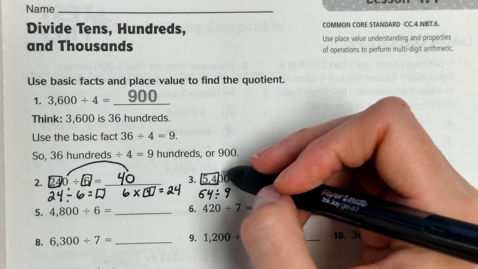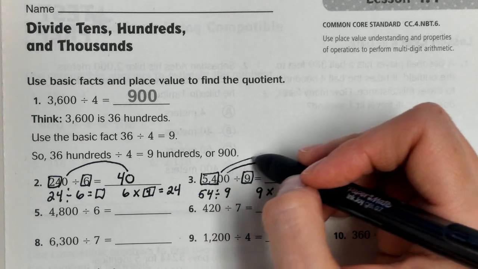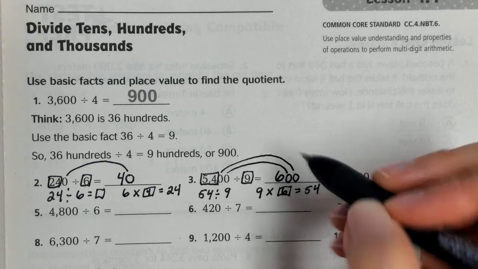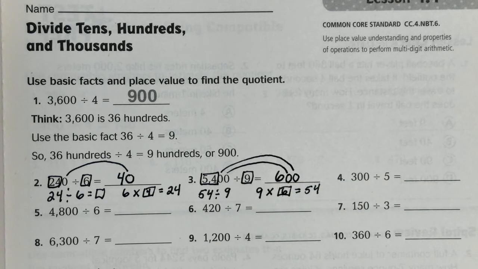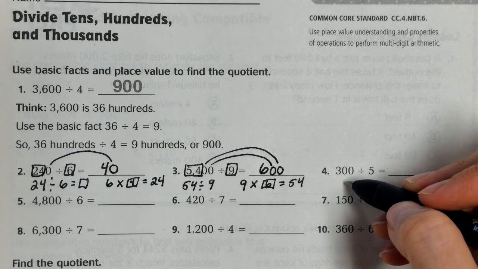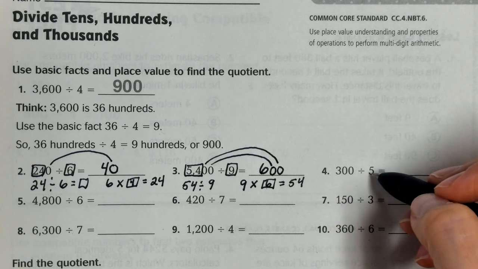And then what do I need to do? I'm going to make sure that I bring over both zeros. So 5,400 divided by 9 is 600. All right, what do I do with this one? If I just put a box around the 3 and I say 3 divided by 5, that's not going to work.